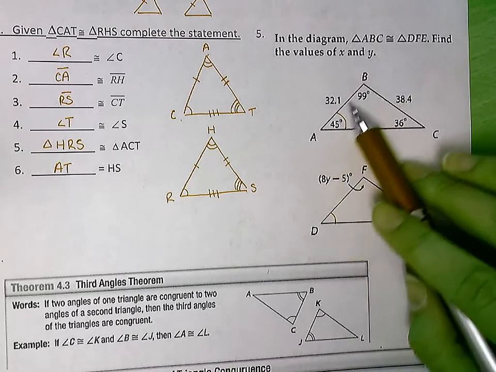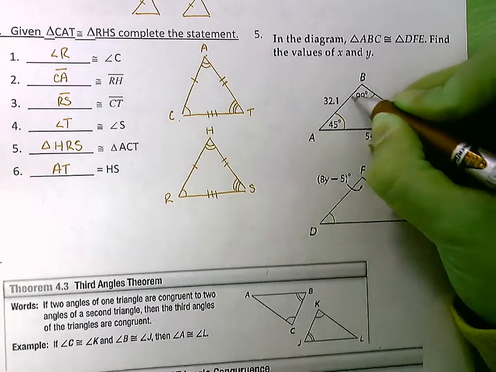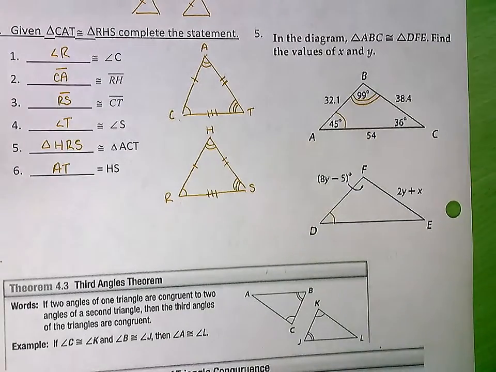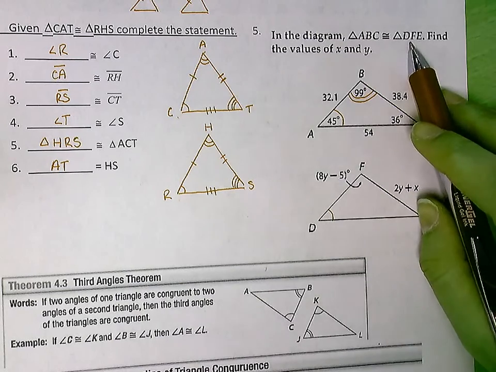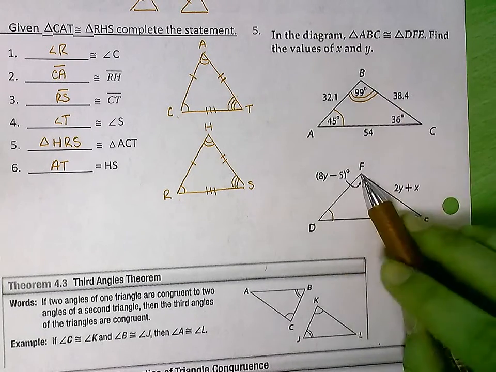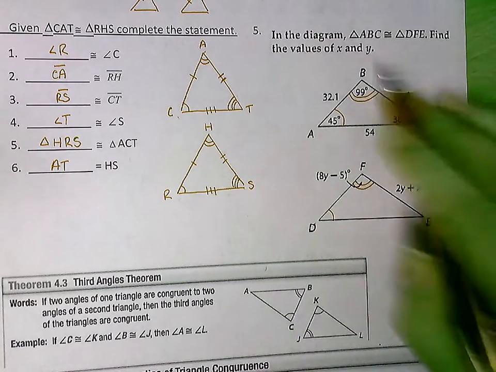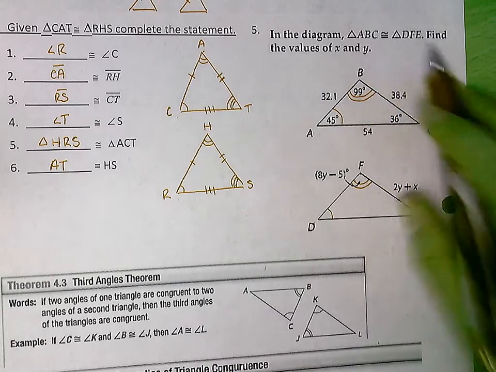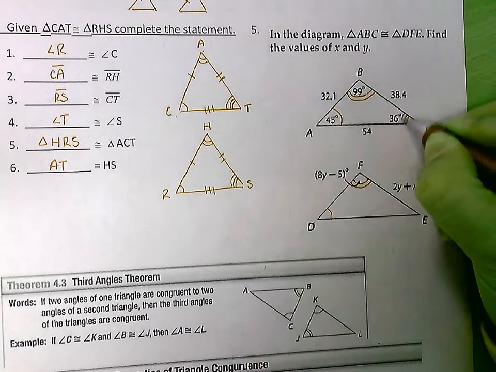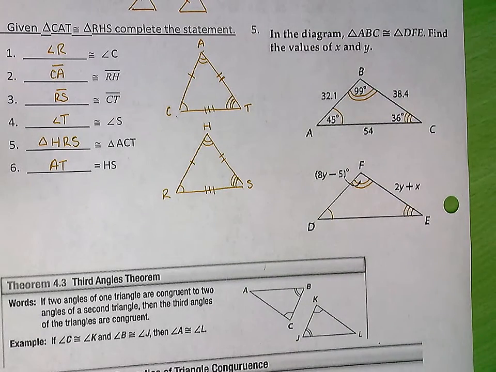I went from A to B, so angle B, if I label that with 2 dashes, would have to be congruent to angle F, since I moved from D to F. And then the last angle, C, would have to be congruent to angle E. So I'll label those two with 3 dashes.